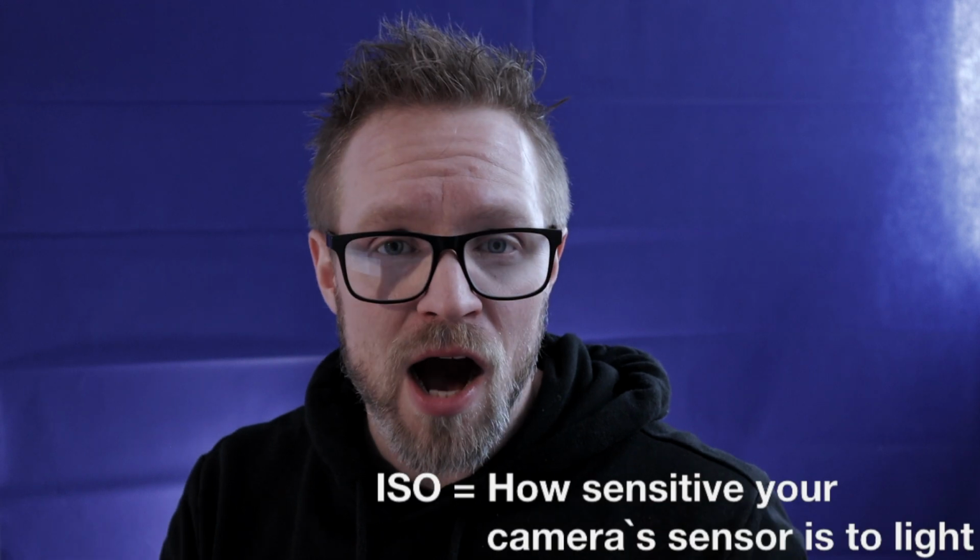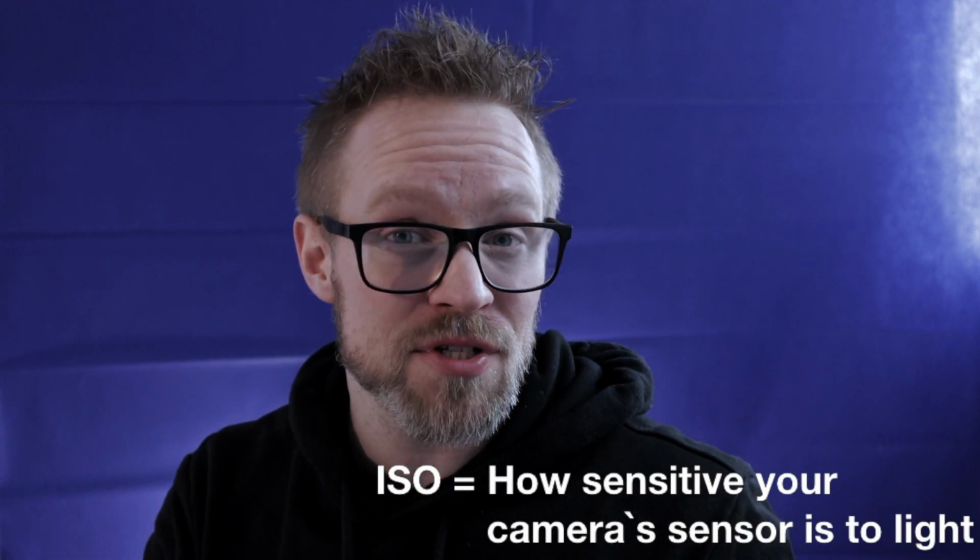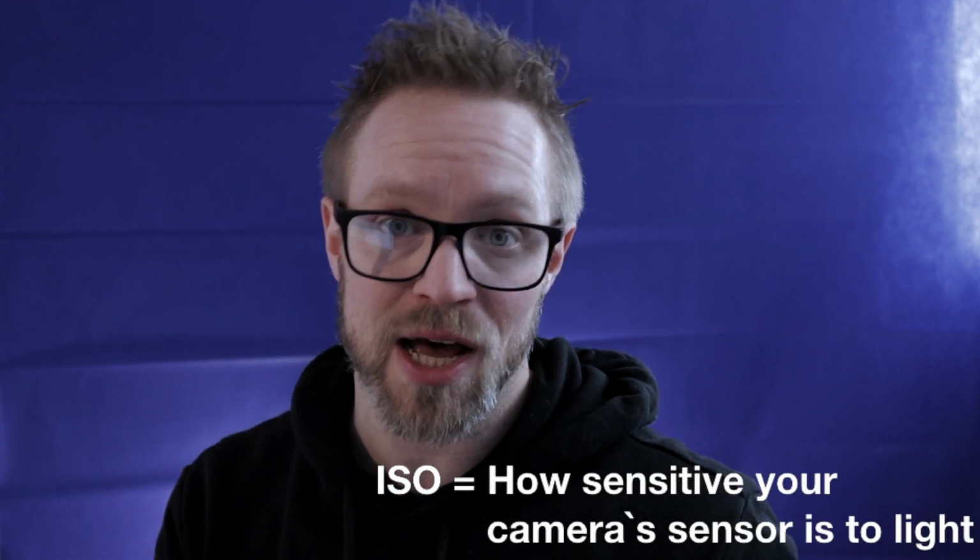So let's start at the beginning. What is ISO? ISO is how sensitive your camera's sensor is to light. And ISO is the first thing you need to set on your camera in any given scenario. The higher the ISO, the more sensitive the camera's sensor is to light. And the lower the ISO, the less sensitive your camera sensor is to light.